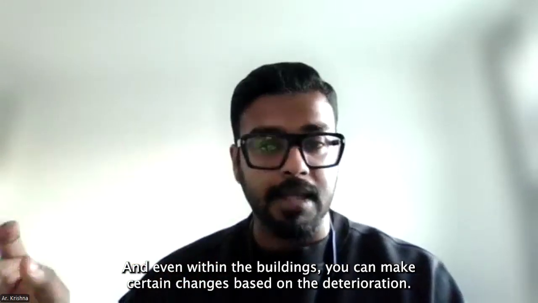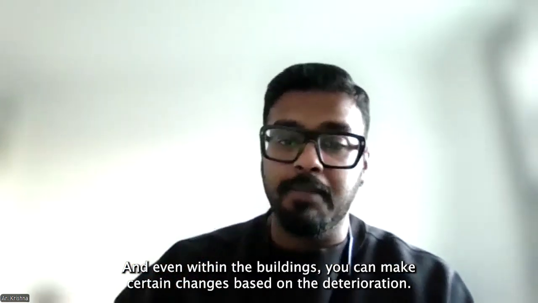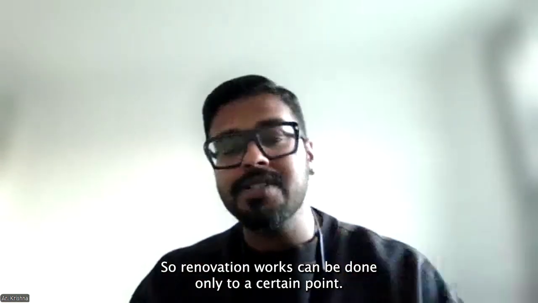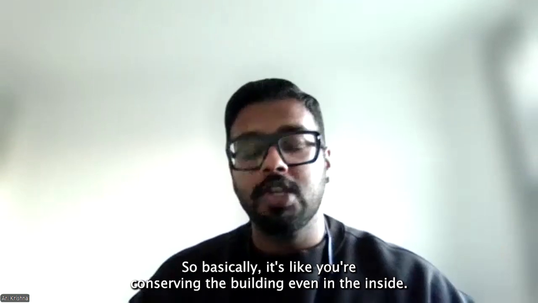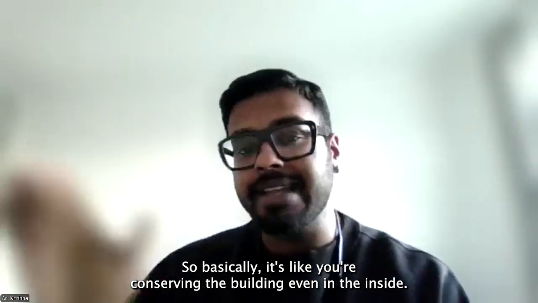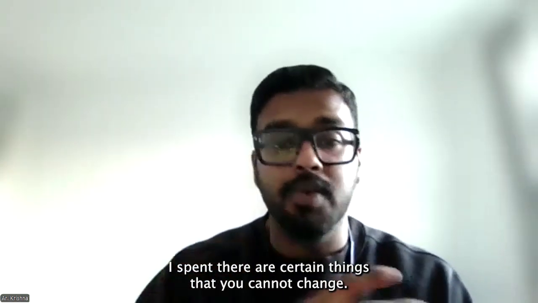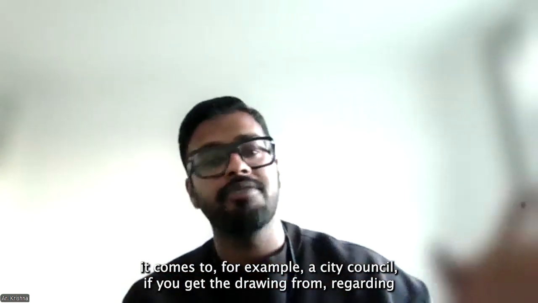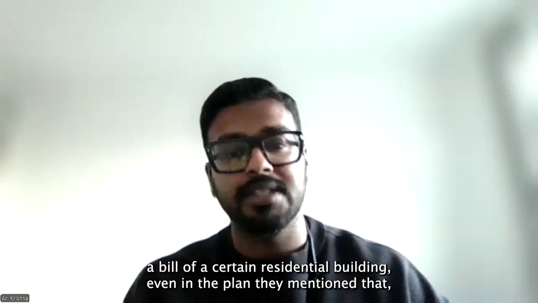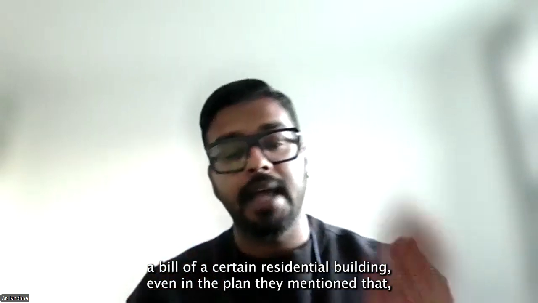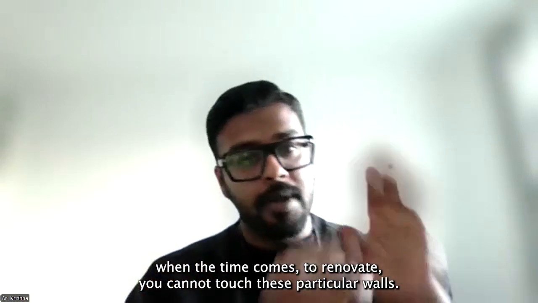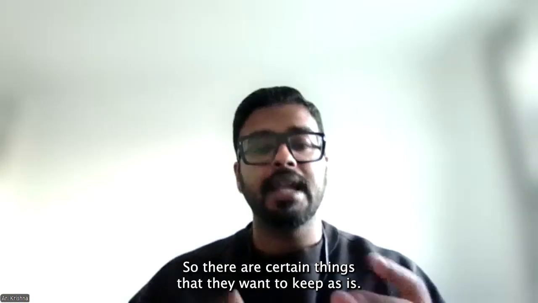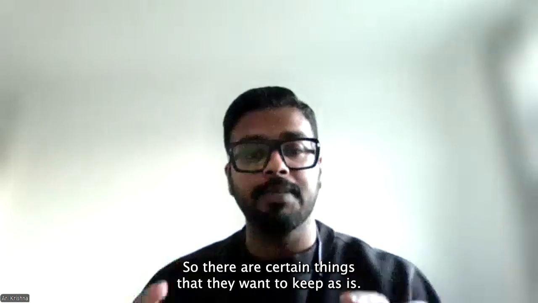And even within the buildings, you can make certain changes based on the deterioration. So renovation works can be done only to a certain point. So basically, you're conserving the building even on the inside as well. There are certain things that you cannot change when it comes to, for example, a city council. If you get the drawing of a certain residential building, even in the plan, they mention that when the time comes to renovate, you cannot touch these particular walls. You are not allowed to do anything to them. So there are certain things that they want to keep as is.